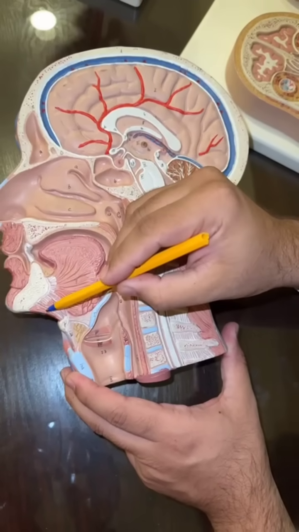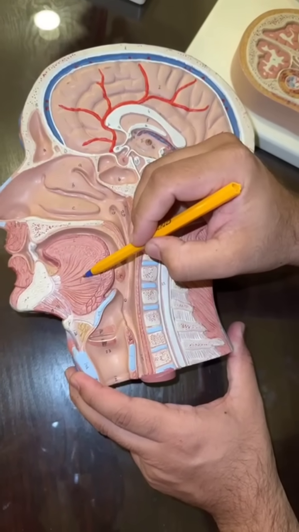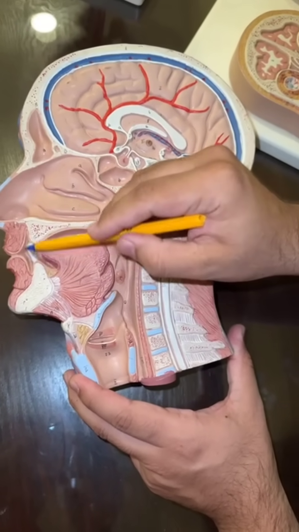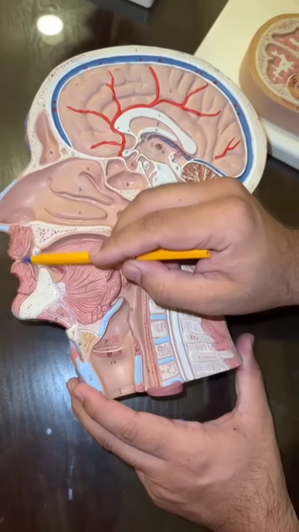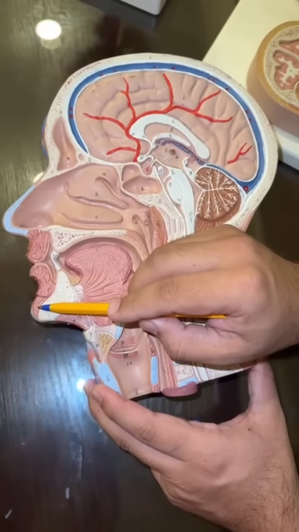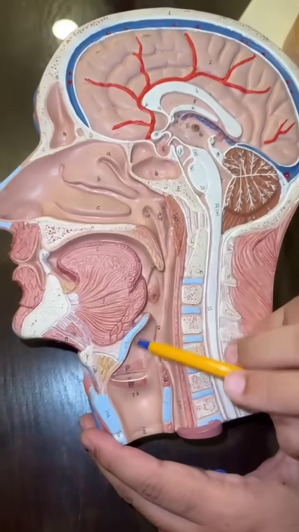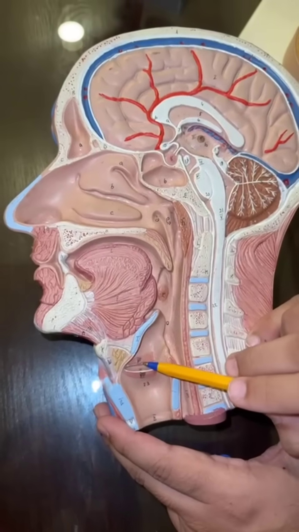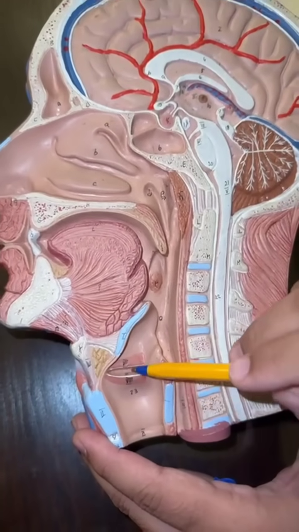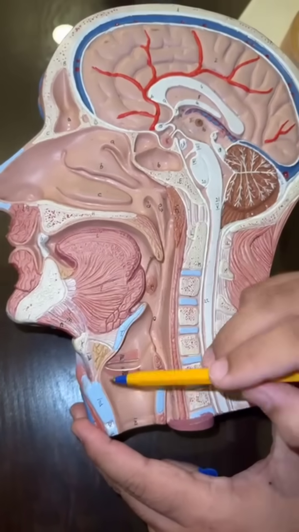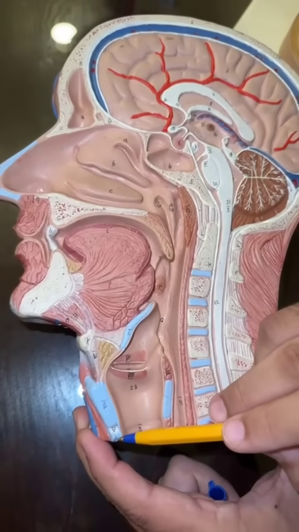muscles of the tongue, mylohyoid, geniohyoid, and genioglossus. Teeth, the vestibule of the mouth, the orbicularis oris, and the mentalis. This is the epiglottis, the false vocal cord, true vocal cord, and the ventricle. This is thyroid cartilage and the cricoid cartilage.